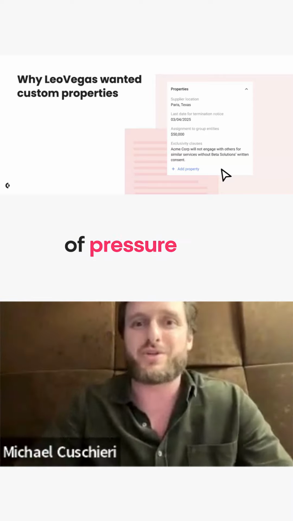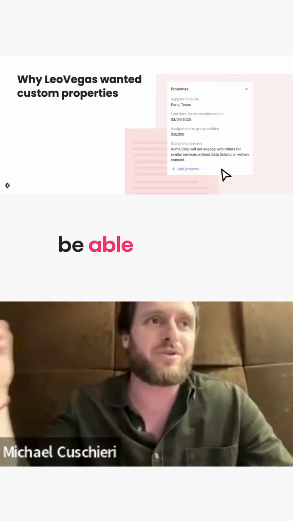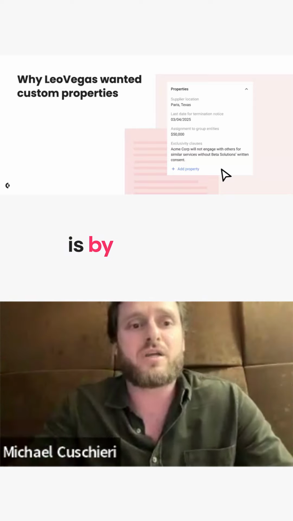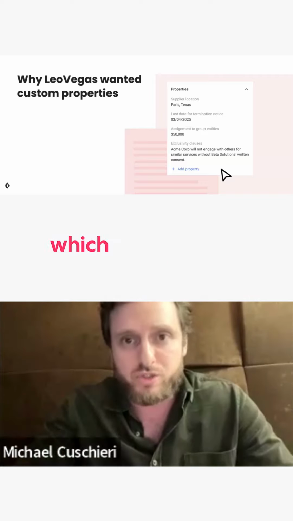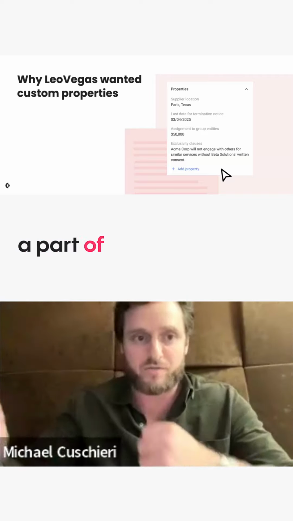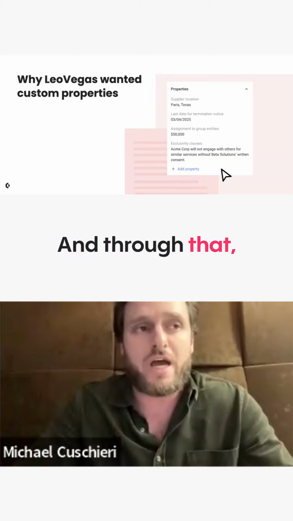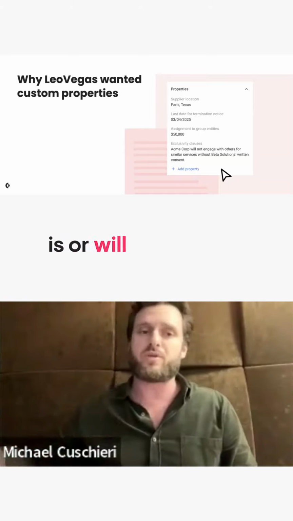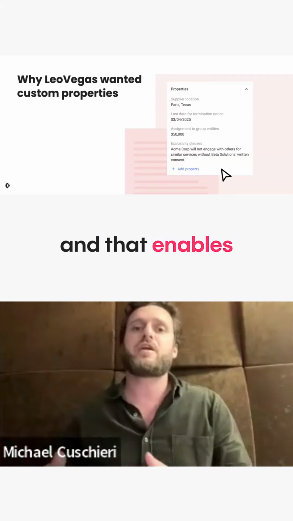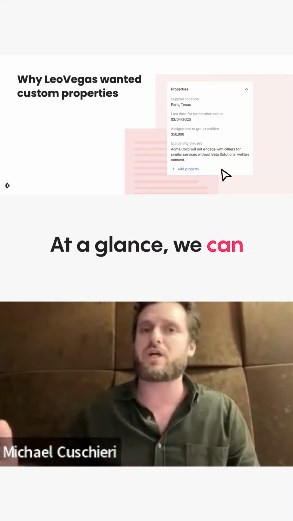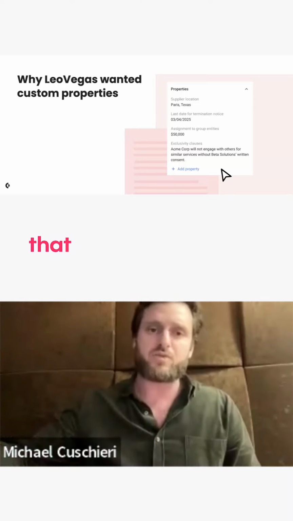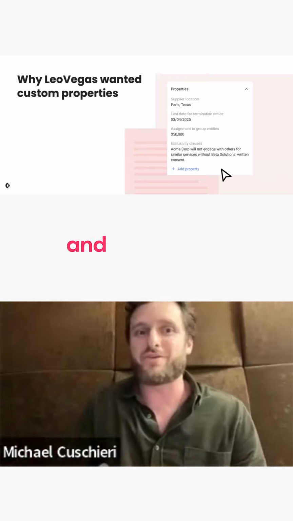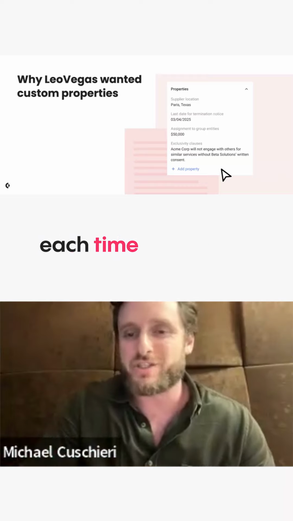We were also under quite a lot of pressure from management to eliminate that delay and be able to extract information easily. And the way we did that essentially is by leveraging these custom properties, which Concord was able to develop as a part of the functionality of its product. And through that, we essentially add certain metadata which we believe is or will be relevant to us, to the contracts, and that enables us to see it quickly at a glance. We can extract reports showing the data that we are particularly interested in, and obviously eliminated the time, effort, and resources it took to do that manually each time we needed to.